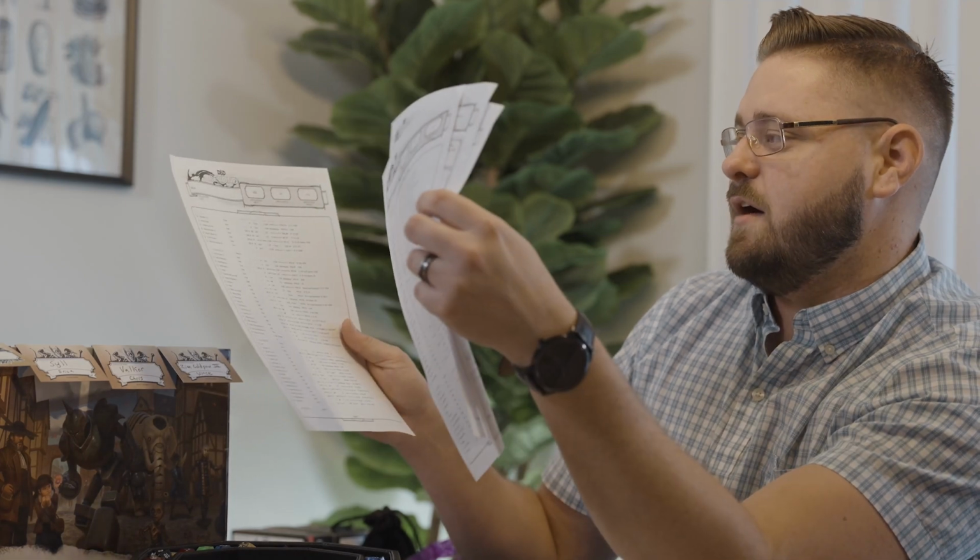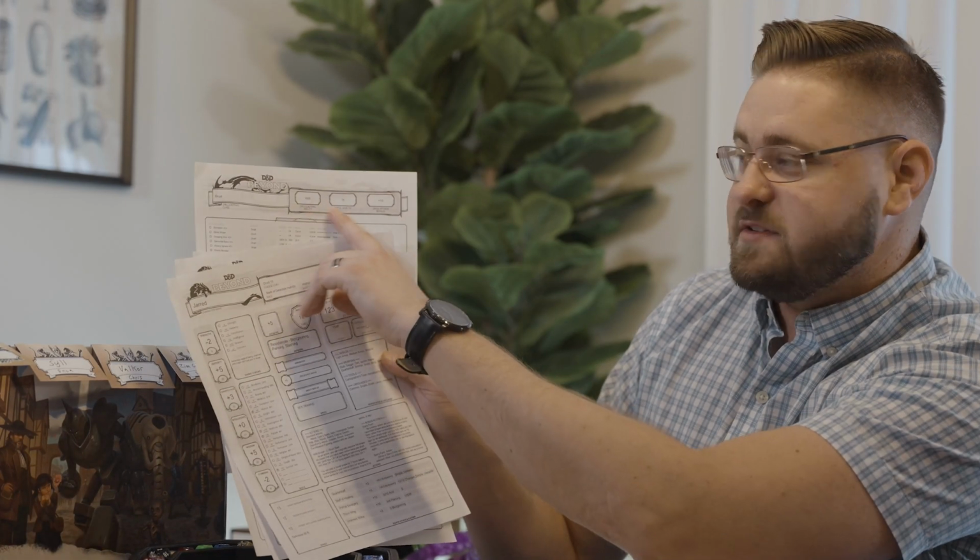And then all of your spells, if you're a spellcaster or have the ability to do so, as well as your spell saving throws, etc., meaning if you cast a spell on someone, what they have to roll in order to save from your spell. So that is the character sheet in a nutshell.